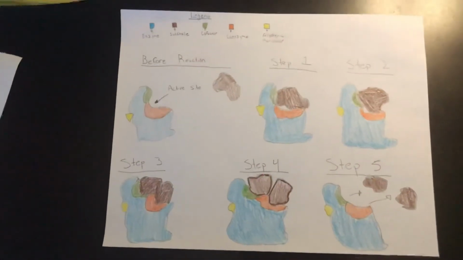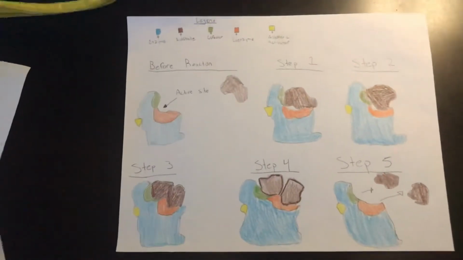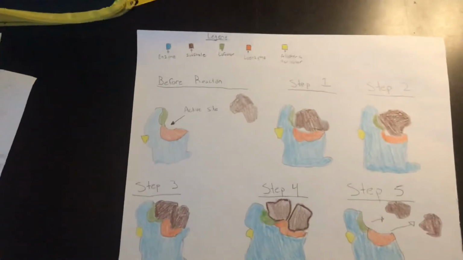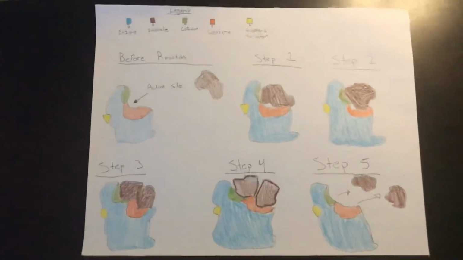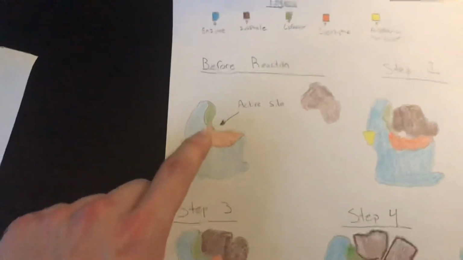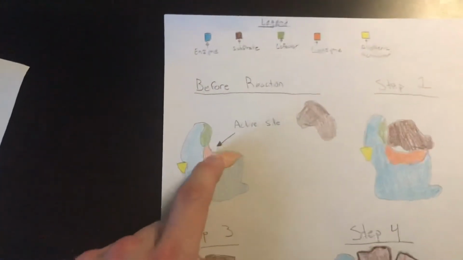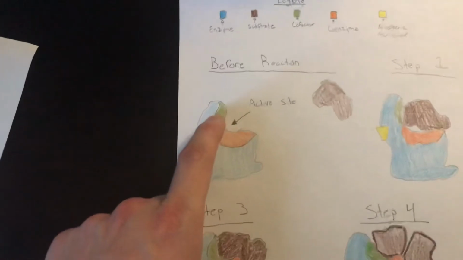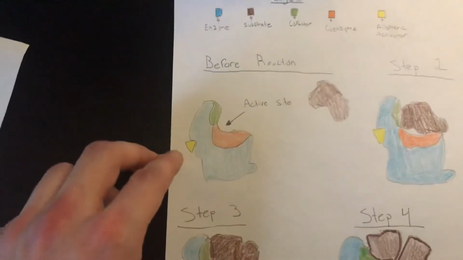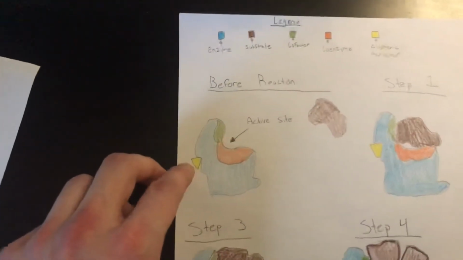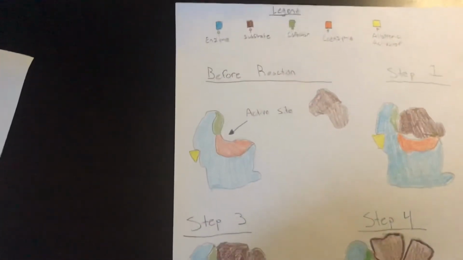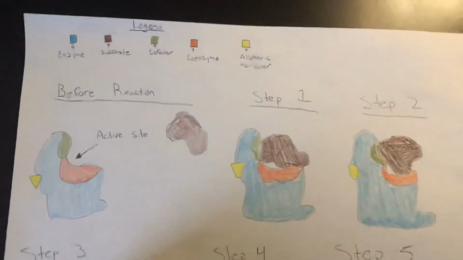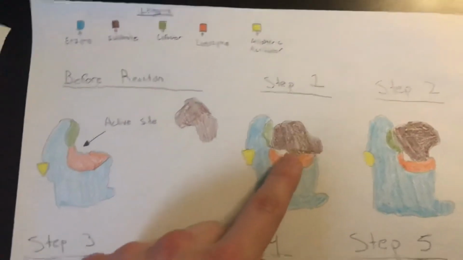So this is the video for question 1 of the Biochem CPT, where I have to draw and explain the process an enzyme goes through when it reacts to the substrate. Before the reaction happens, you're going to have your enzyme, which is right here, with its coenzyme and its cofactor, which are going to help catalyze the breakdown of the substrate. And also, you're going to have your allosteric activator, which is going to keep the active site open for the substrate to bind to.